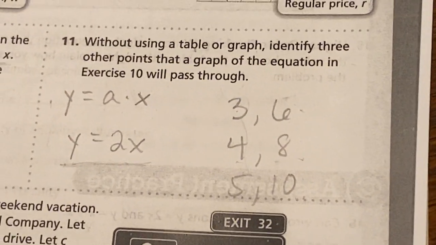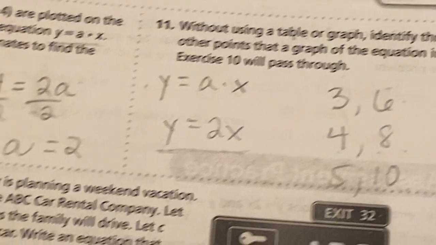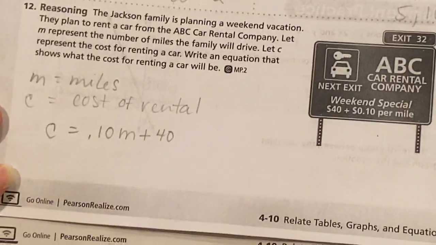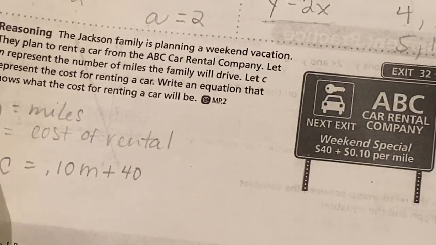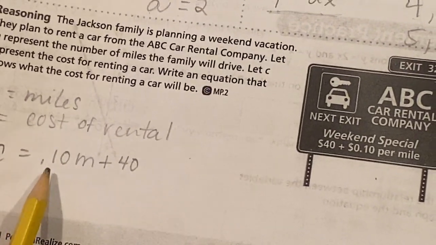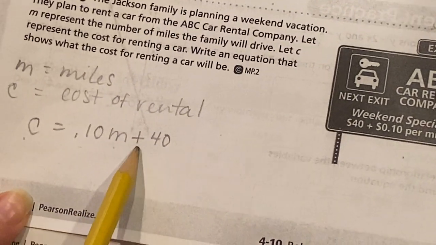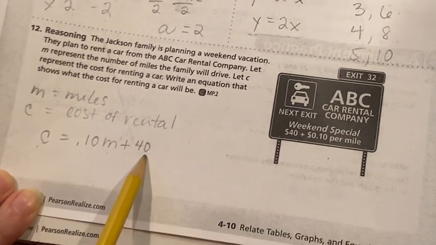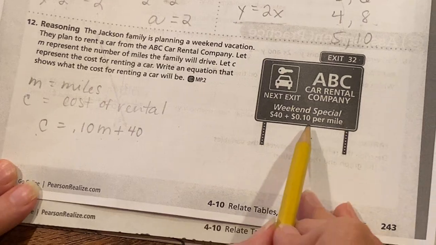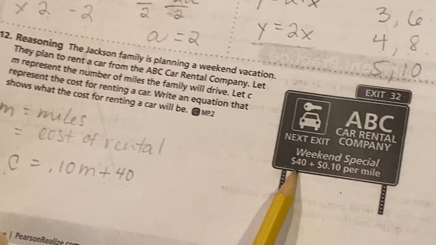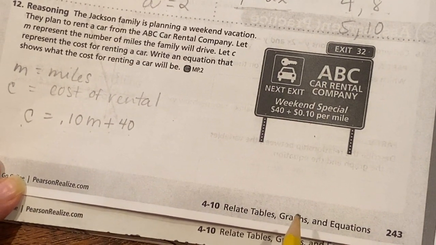Okay? Now let's see how much cost the Jacksons. So M equals miles, C equals the cost of the rental. So C equals 10 cents times the number of miles plus 40. Because it tells you here on the sign that the cost to rent a car is $40 plus 10 cents per mile.